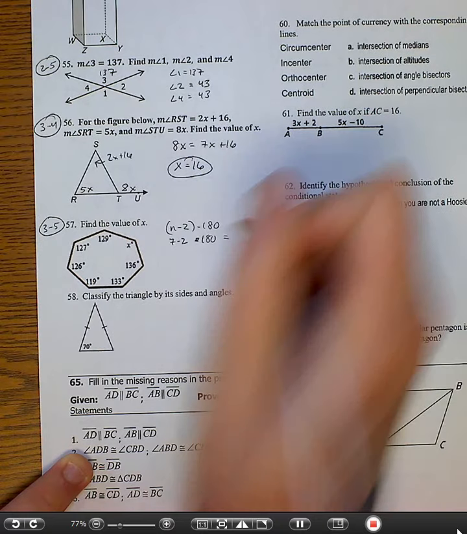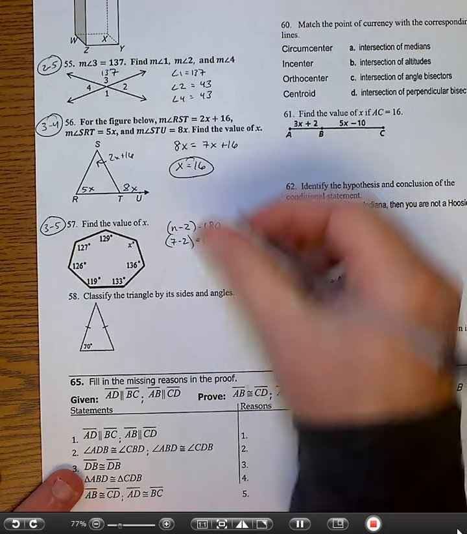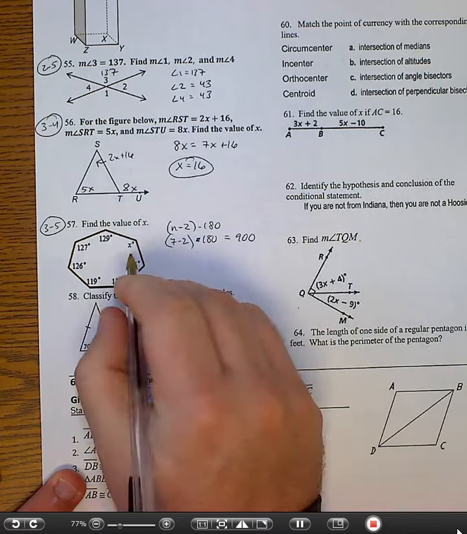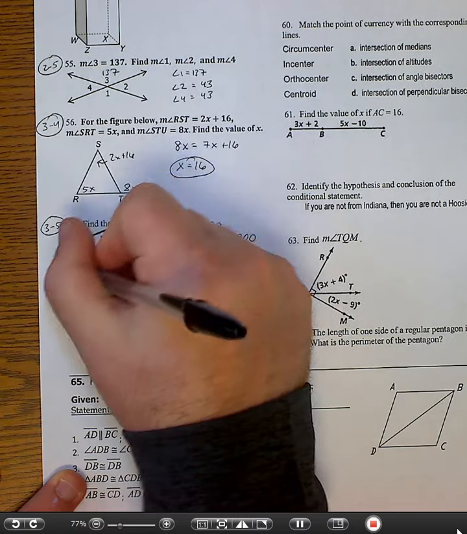So 7 minus 2 is 5. 5 times 180 is, I think, 900. Yep. So there's 900 degrees total in here. So I'm just going to add everything up. I'm just going to add up those numbers in the calculator real quick.